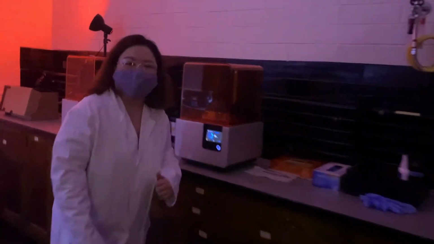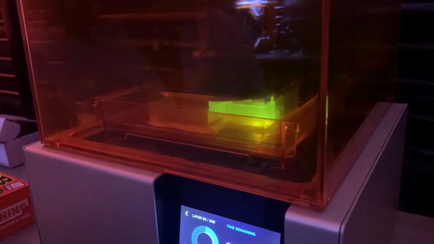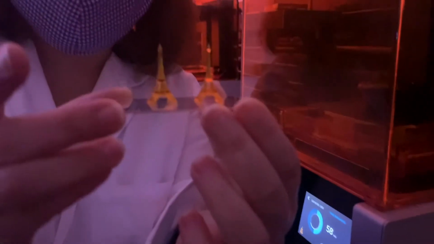Let me show you the first one, vat photopolymerization. Right now, I am using the stereolithography or SLA printer, and as you can see here, this printer has the light that can initiate the polymerization, which can adhere to the build plate that can move up and down to build an object layer by layer. This type of printer can give you a complex architecture and high resolution features like this.